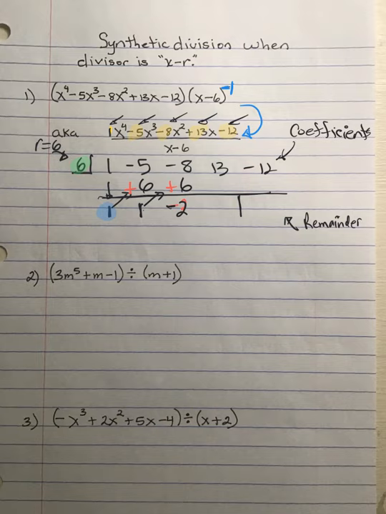And then 6 times -2 is -12. You got to really watch your integer skills. And then 13 plus, remember we're adding those. That's going to give me a 1. And then 6 times 1 is 6, and then negative 12 plus 6 is negative 6. So our remainder is negative 6.